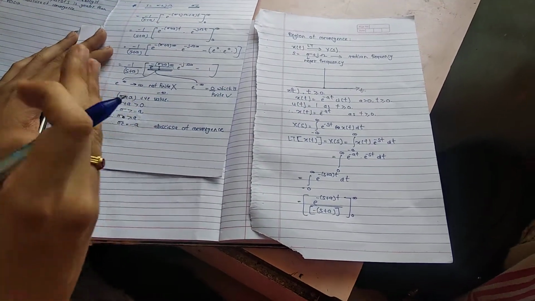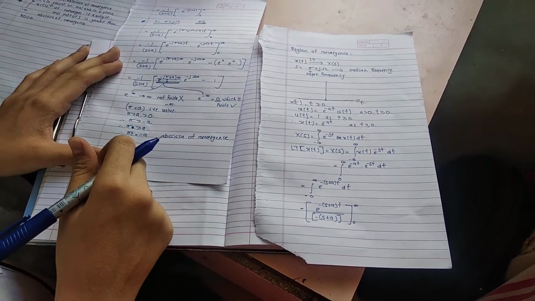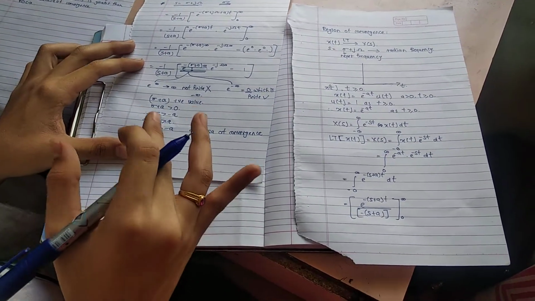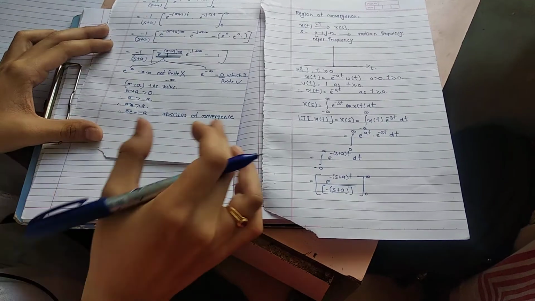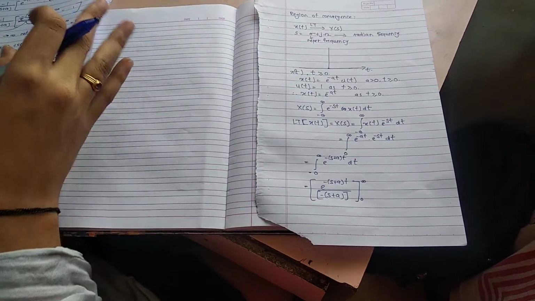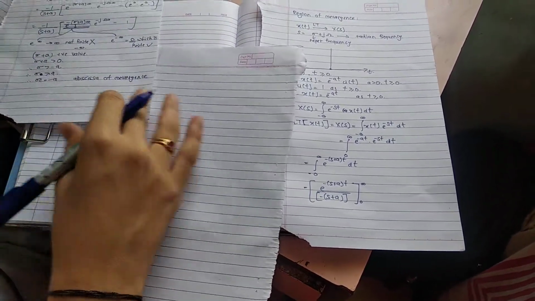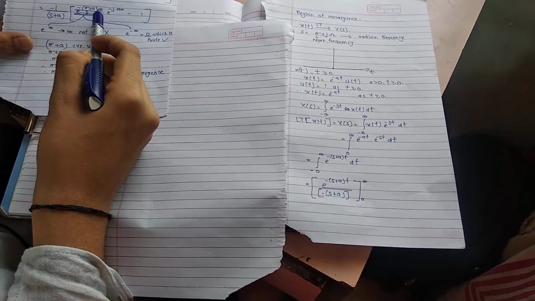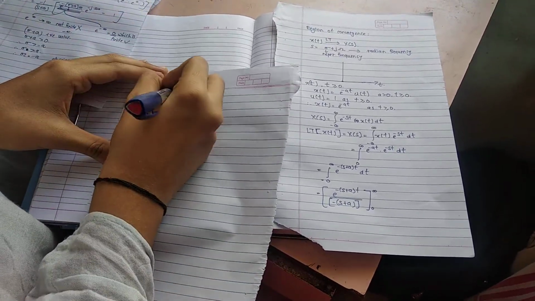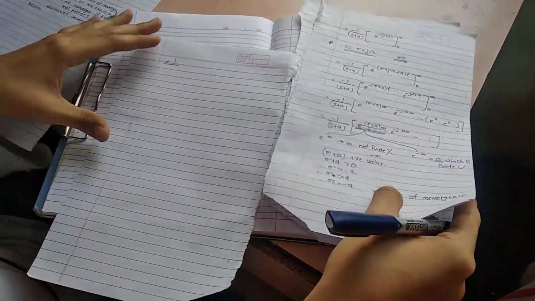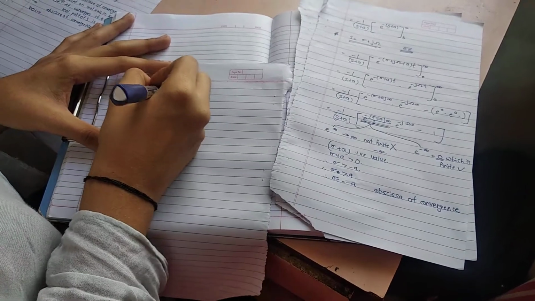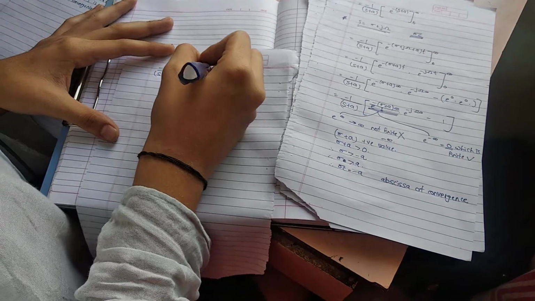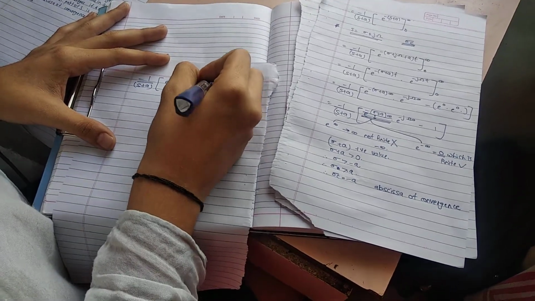Now, to the right hand side of this abscissa of convergence, our transform is possible, it is finite, and it will give us some finite constant value. So by solving this further, we are considering this as minus infinity total. So e raised to minus infinity into e raised to minus infinity minus 1.